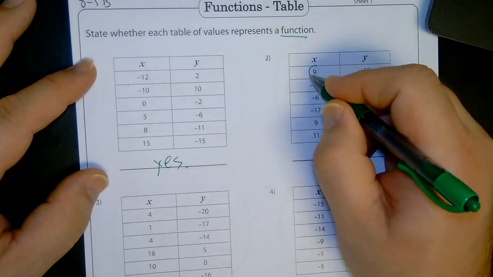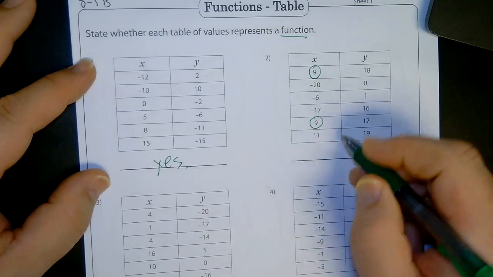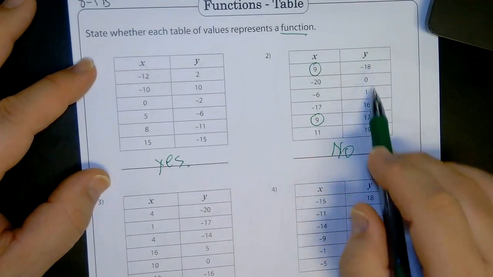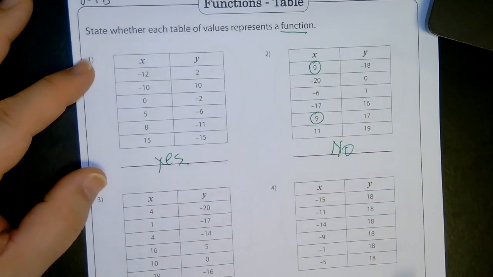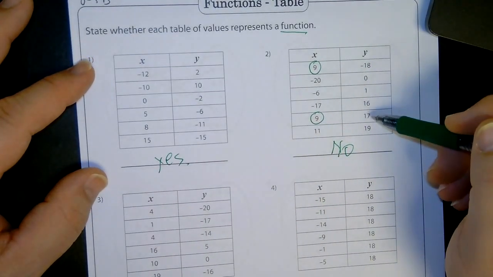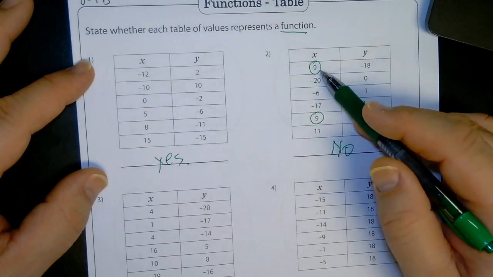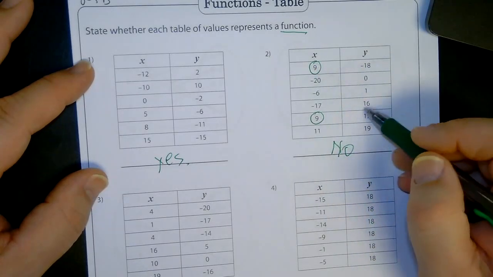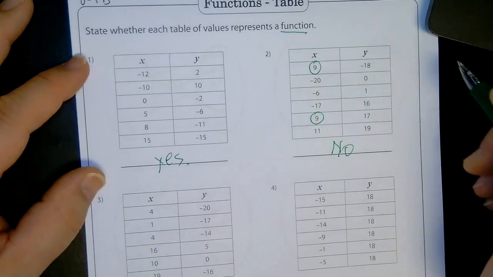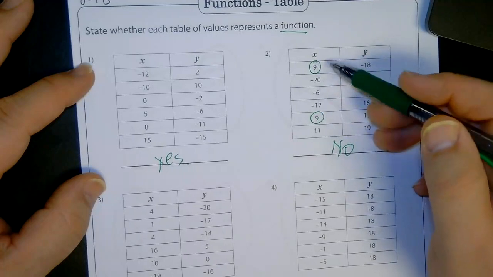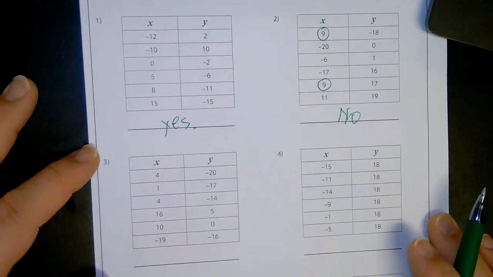Okay, yep, I have a duplicate. There's 9 and there's 9, so right away I'm going to say no, especially when they go to different y values. Okay. Now if it was the exact same y value, then it could be a yes, but they're not going to give you one where 9 and negative 18 and 9 and negative 18 again. They won't do that. So they're always going to be different y values. But the x's are duplicated, that's why it's a no.